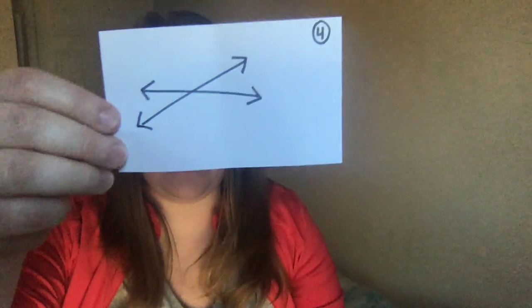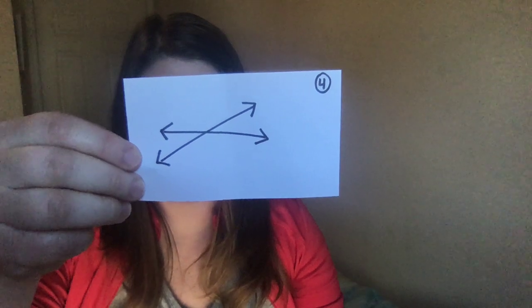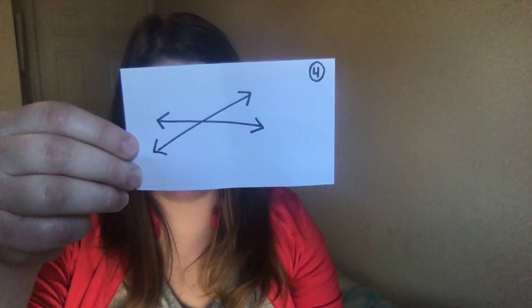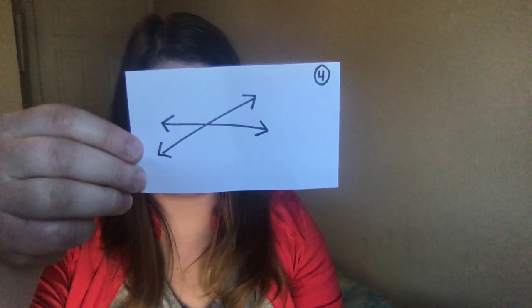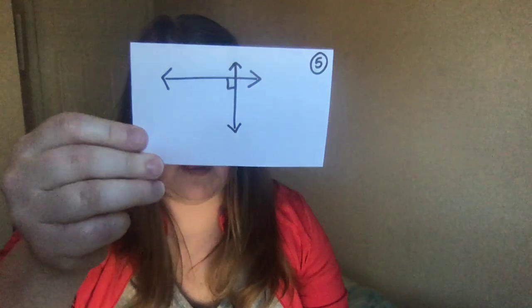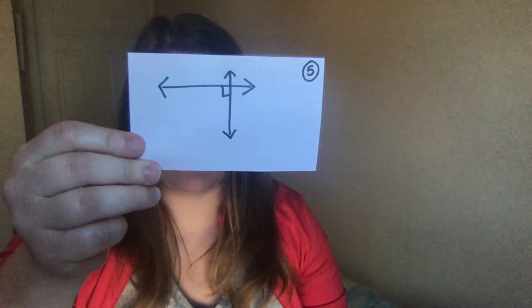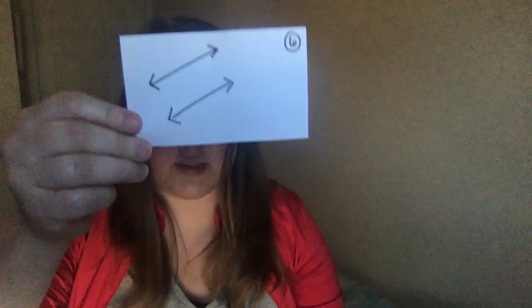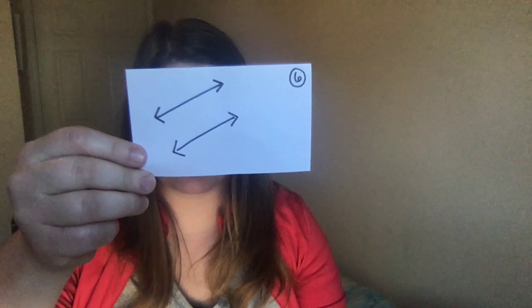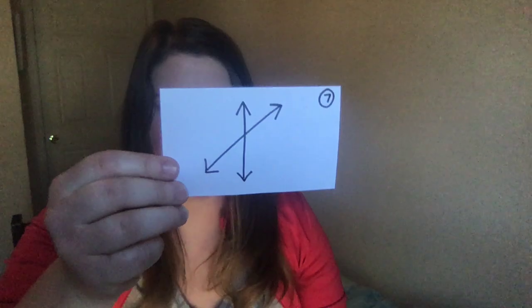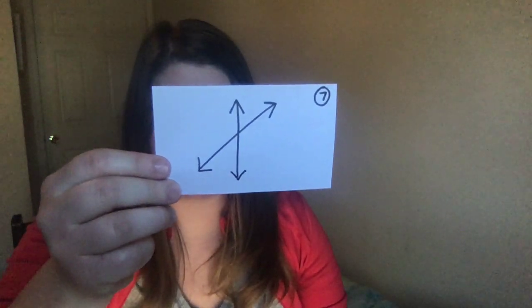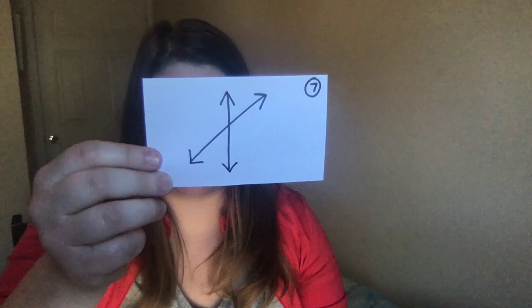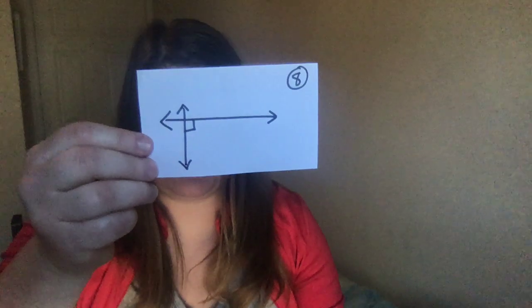Here's number 4. What types of lines are these? Parallel lines, perpendicular, or intersecting? Number 5. Number 6. Number 7. And number 8.